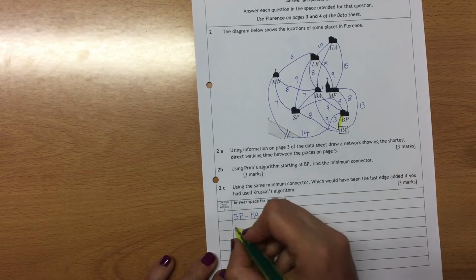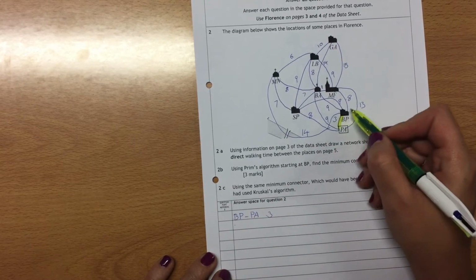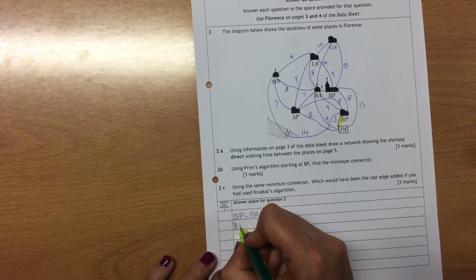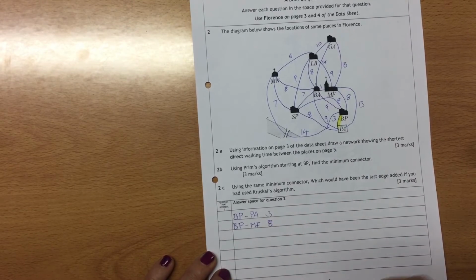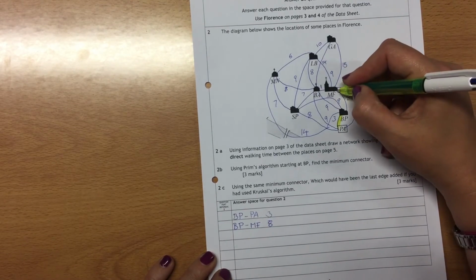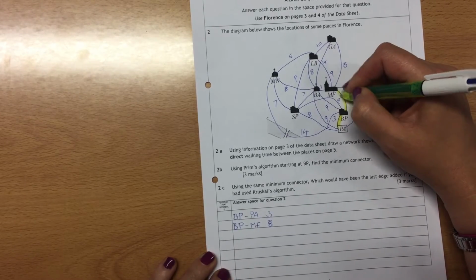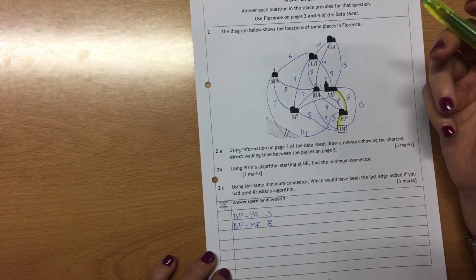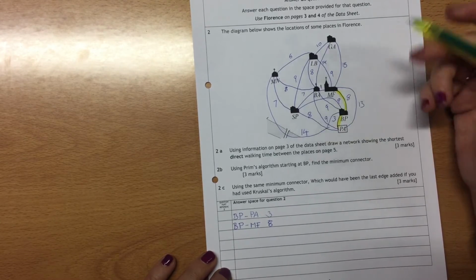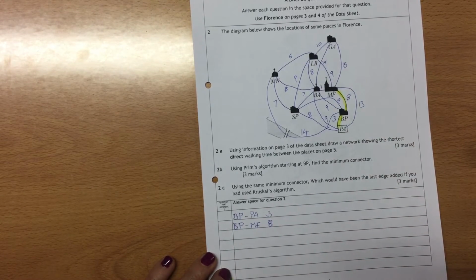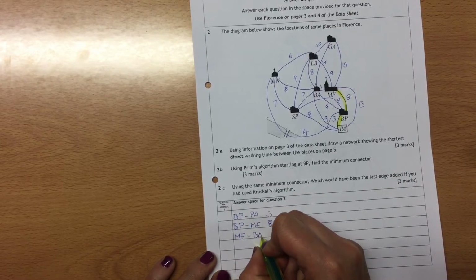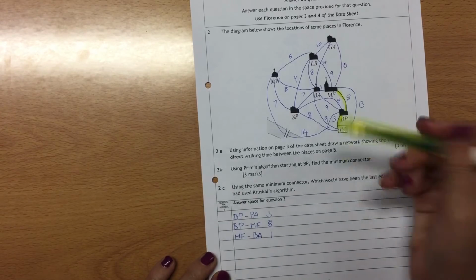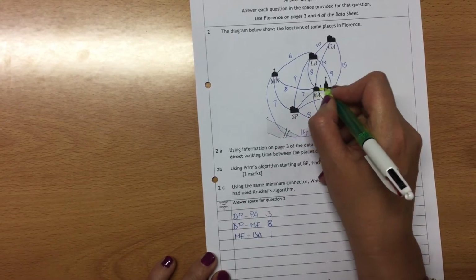So if we go from BP up to MF, and that is 8. So we could have chosen the other 8. Didn't make any difference because there's nothing smaller than 8 there. What we've got now is we now know about MF, so we can go from there. So MF to BA is 1.